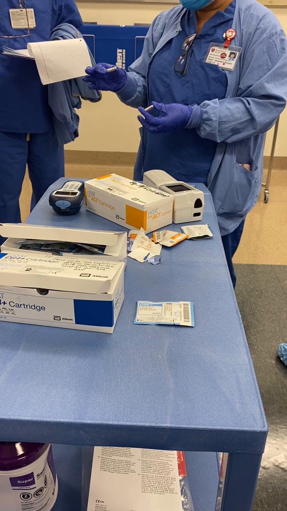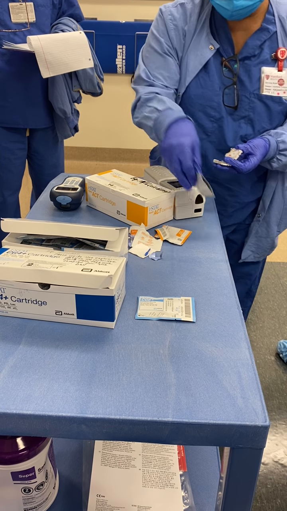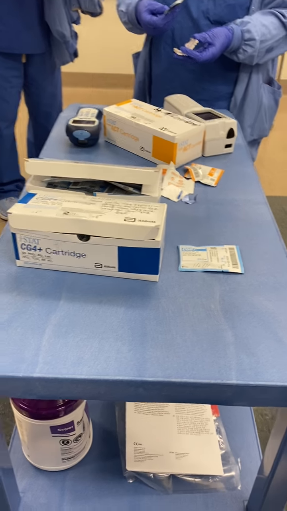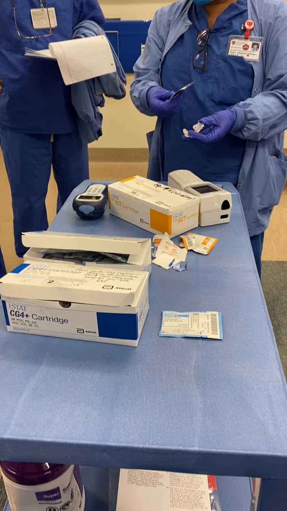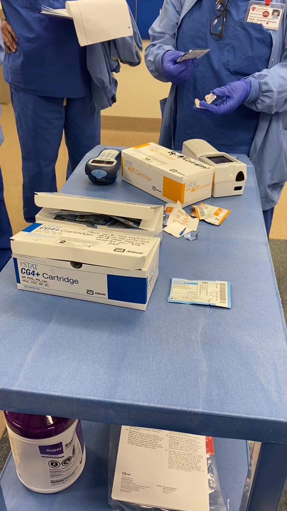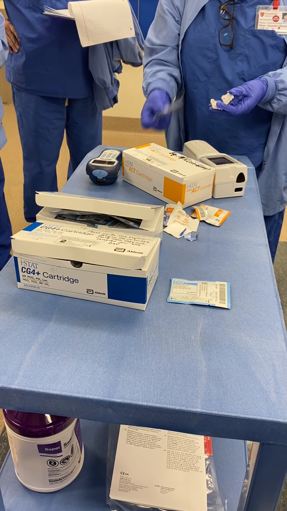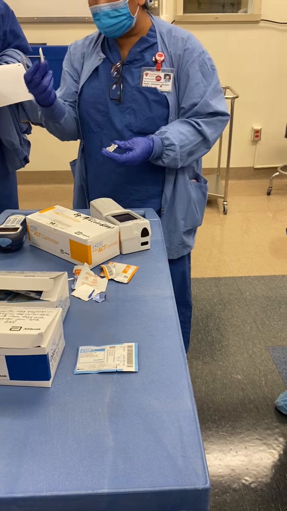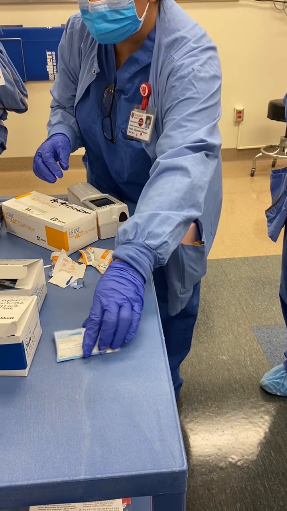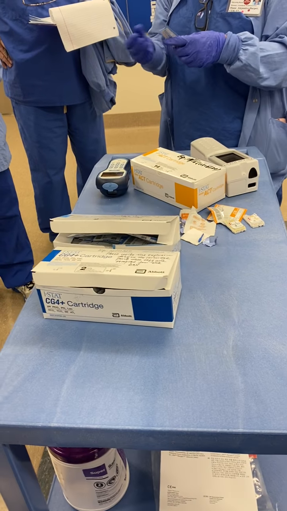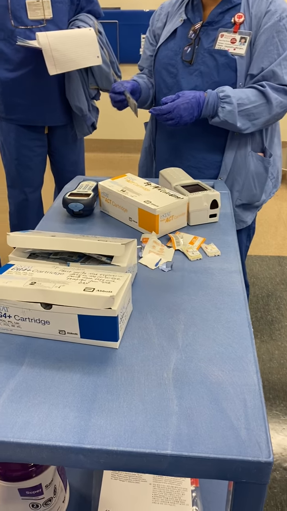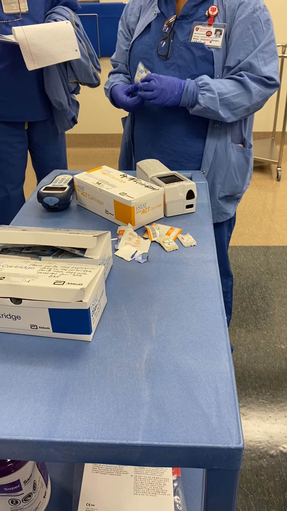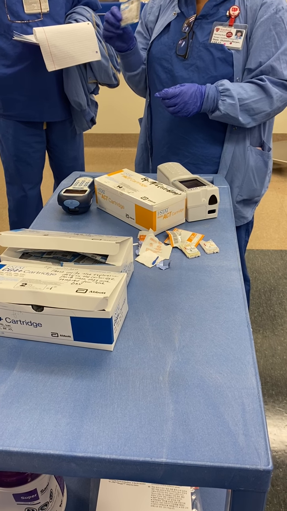So CG4: pH, PCO2, PO2, lactate, bicarb, base excess, and oxygenation, SO2. So you'll be able to get a reading from the CG4. So what is CG4, CG8? That's just the model, just like the name. It's just different tests, right? And this one's called CG8.